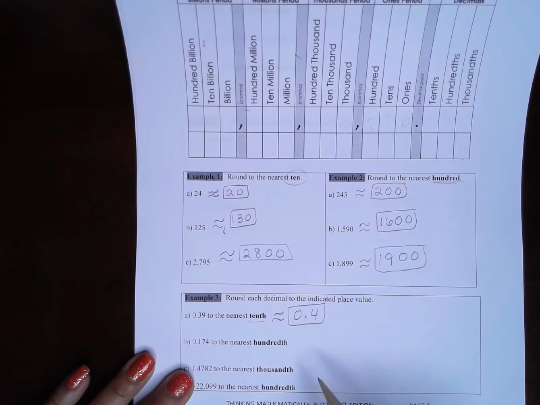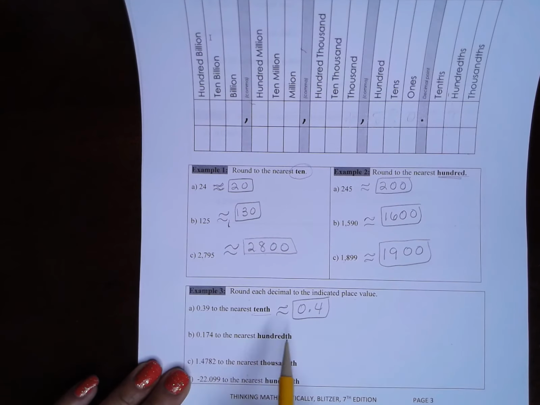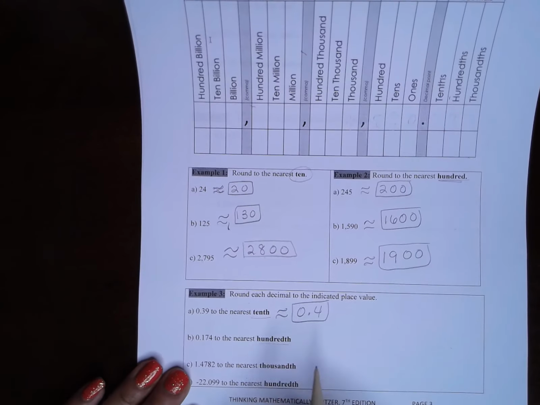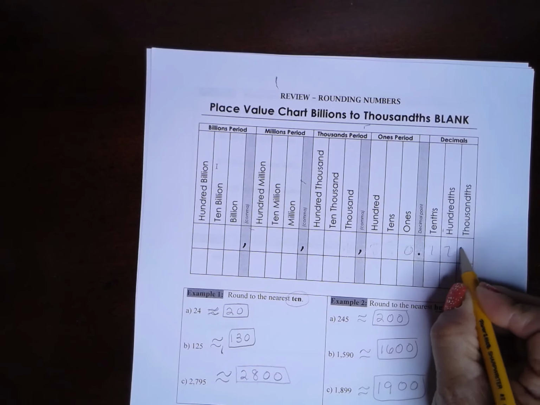So the next one, you're asked to round 0.174 to the nearest hundredth.